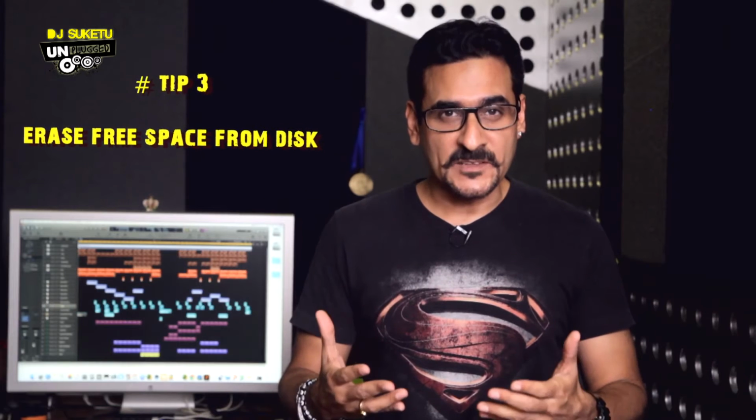Trick number 3. This one is actually just Mac specific, but it really helps. When you're working on a Mac and if you feel it's going a little slower, just hit onto system preferences, go to disk utility. In disk utility, select the disk which has all your softwares and your installers. On that disk, go onto the option called erase. When you go on to erase, of course, don't by mistake erase your whole disk, because then you're going to be losing a whole lot of stuff and you're going to be in big problem and then blame DJ Suketu Unplugged and blame me for it.